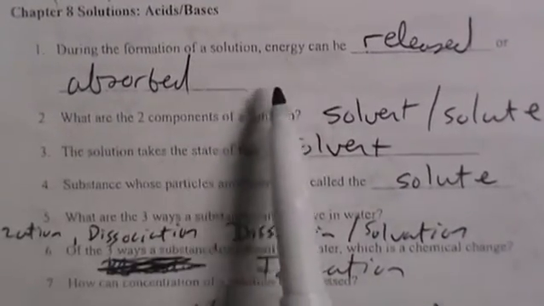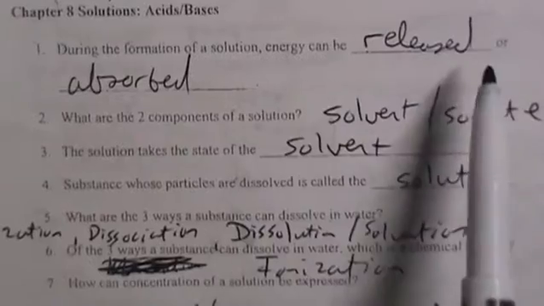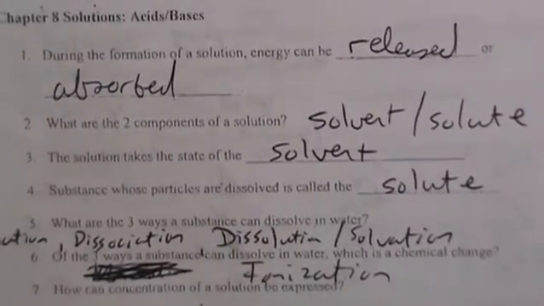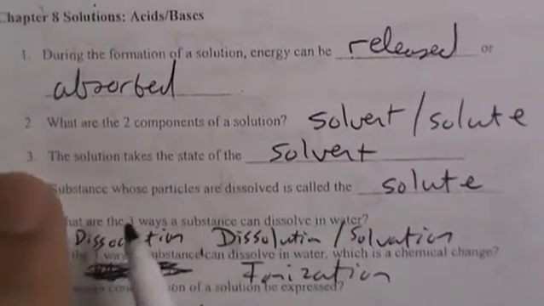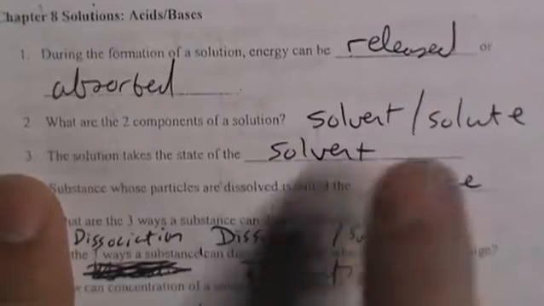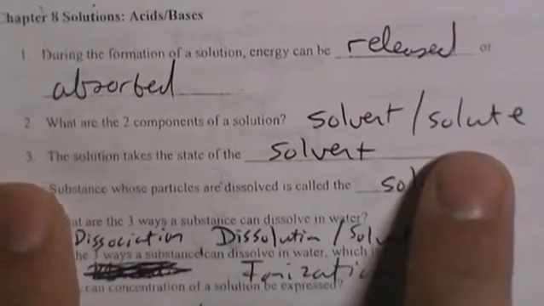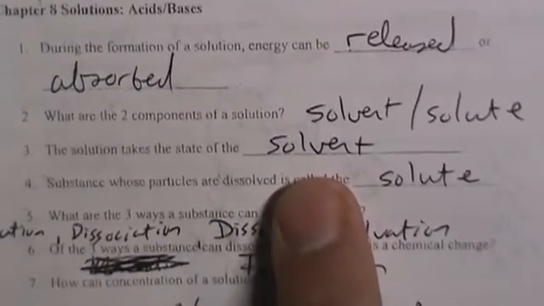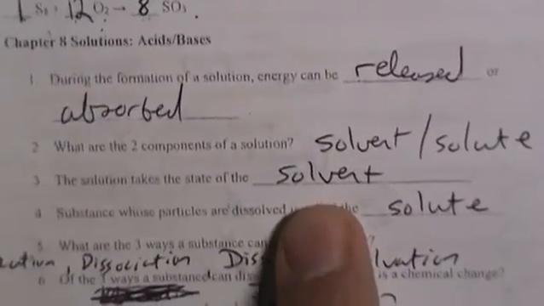So during the formation of a solution, energy can be released or absorbed. We've used those terms endothermic and exothermic several times throughout the semester. Two components of a solution: we have the solvent and the solute. The solvent is what determines if the solution is a liquid, a gas, or a solid.